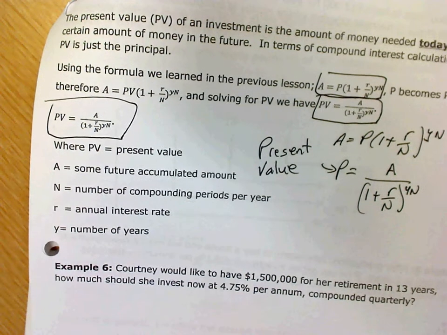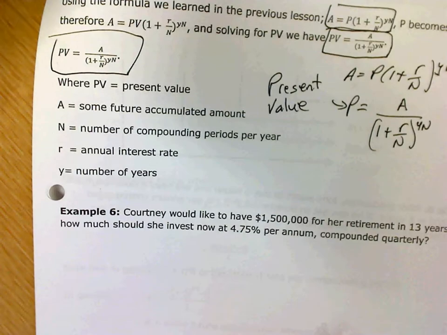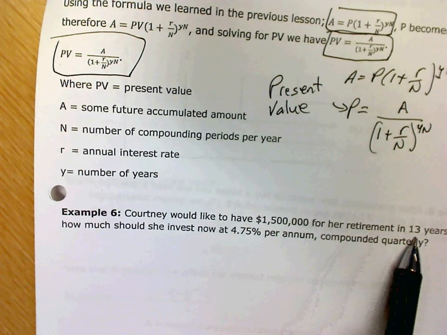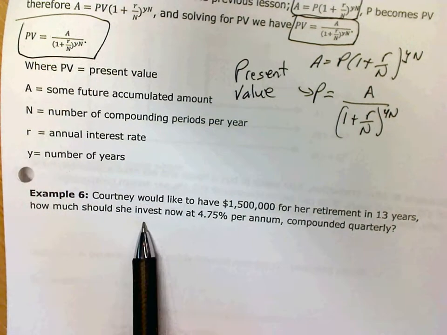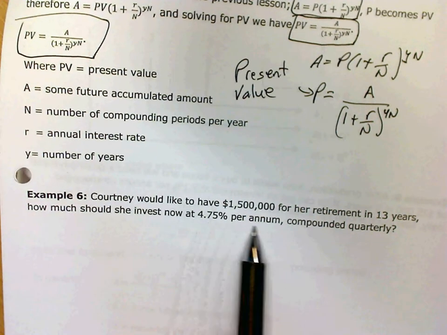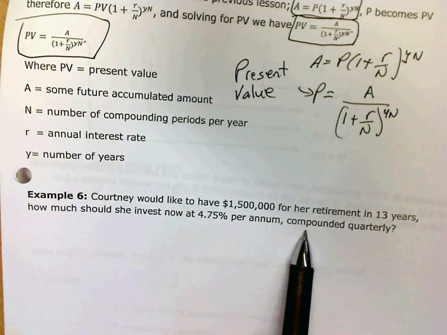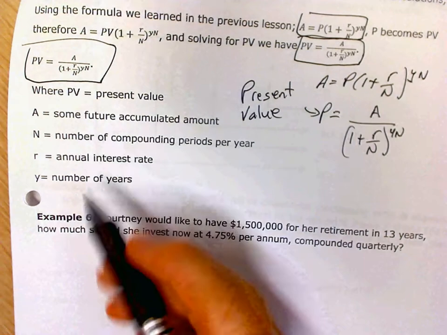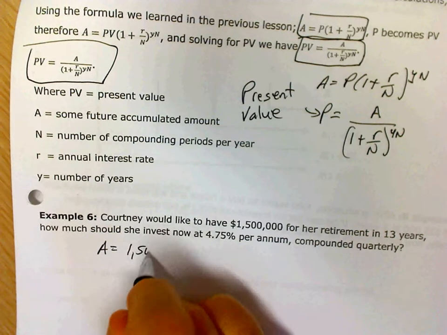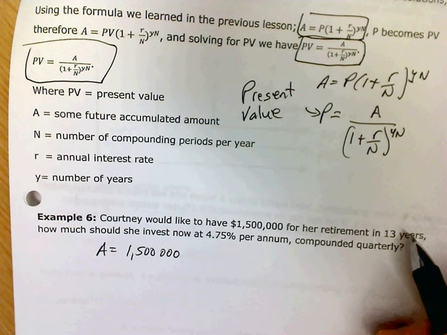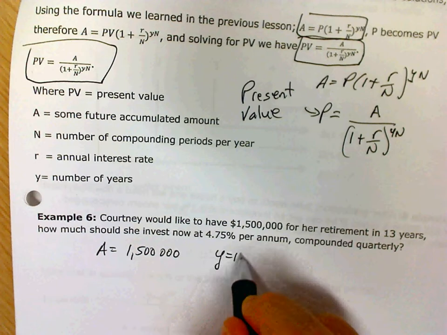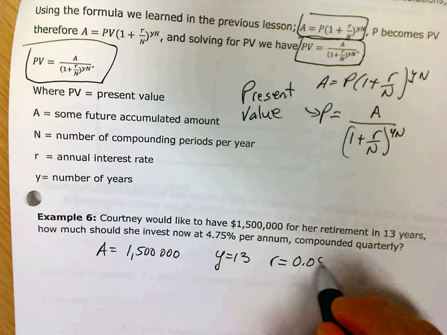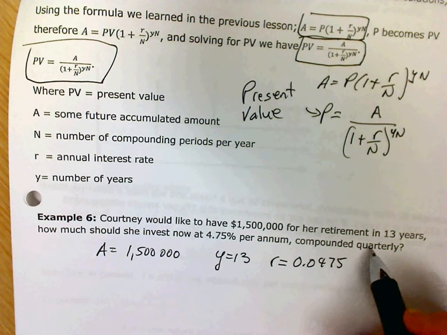Okay, Courtney would like to have 1.5 million for her retirement in 13 years. How much should she invest now at 4.75% per annum compounded quarterly? Okay, so what does that 1.5 million represent? A. A equals 1,500,000. 13 years, so y equals 13. How much should she invest now? r is our annual interest rate. It's compounded quarterly, so n is equal to 4. 4 compounding periods per year.